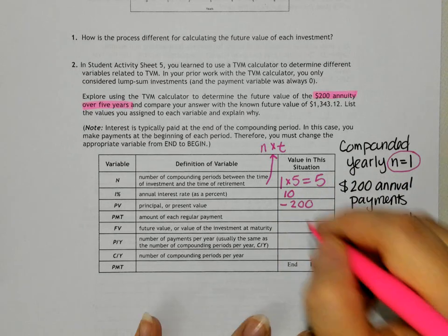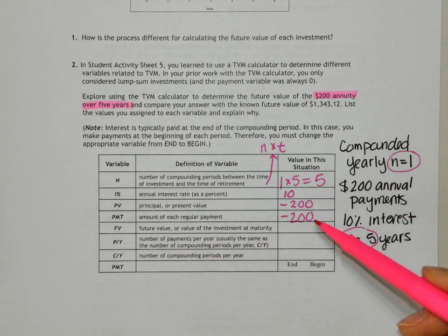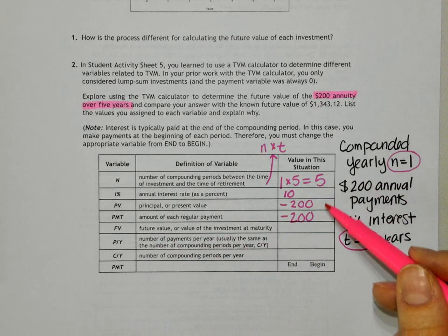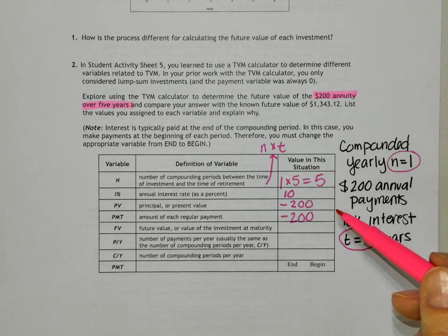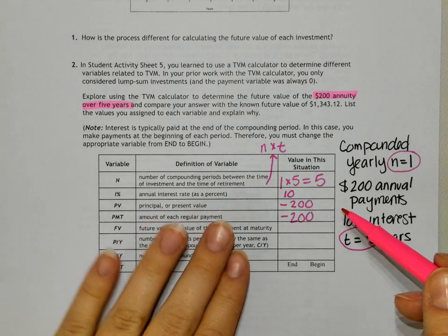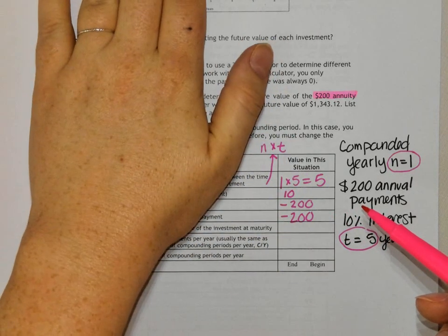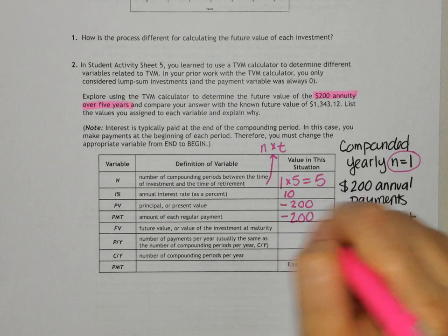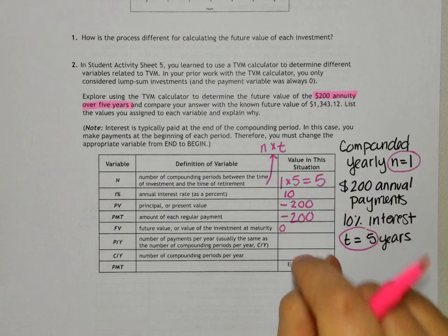And then we are also making regular payments of $200, so PMT is going to be negative 200. Notice that these are both negative because this is money that you are giving away to put in the savings account, into the annuity. If it's money that you are giving away, you put that as a negative. The future value we don't know. You're going to leave that as 0 for now, but we're going to come back to it.